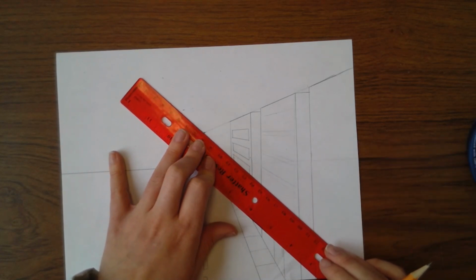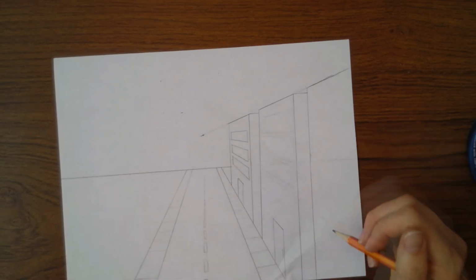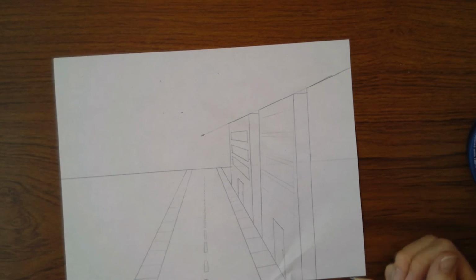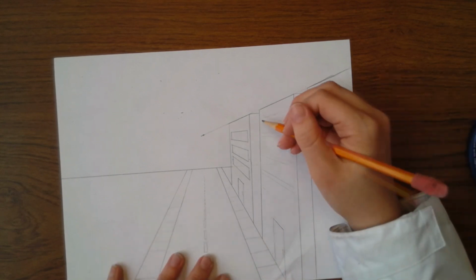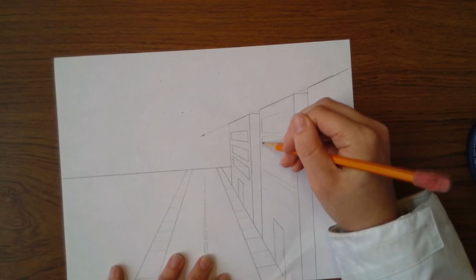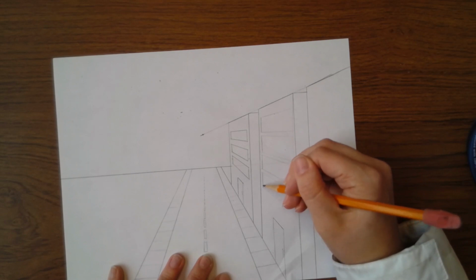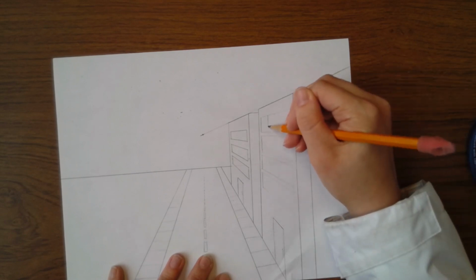Our brain tries to trick us. And when you want to draw a building, your brain's going to tell you that buildings are square, so you should draw them perfectly square, but they don't look like that whenever you really look at them in real life. So this will be my first window. Vertical line, vertical line, vertical line. Let's do my next window.